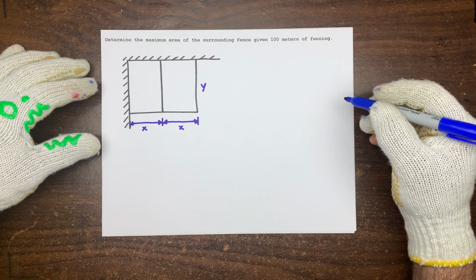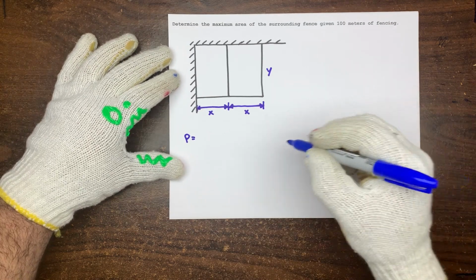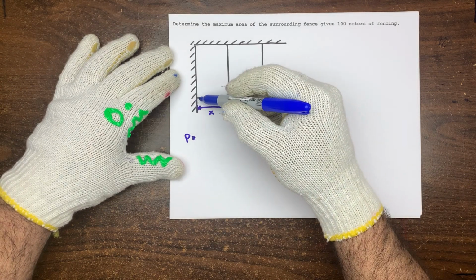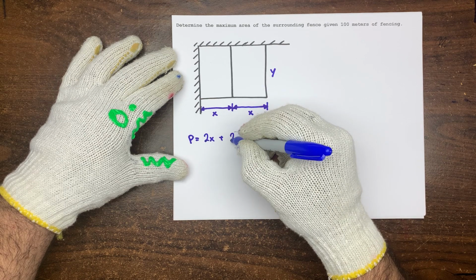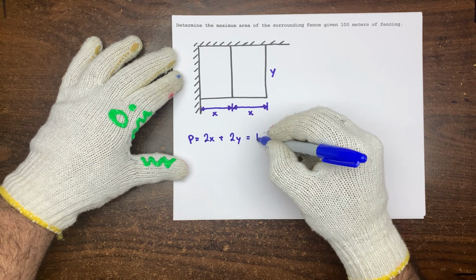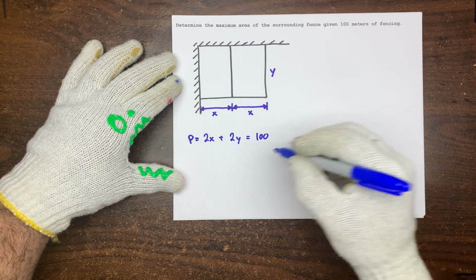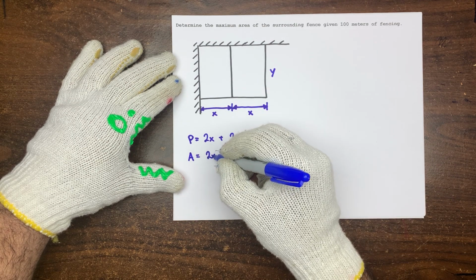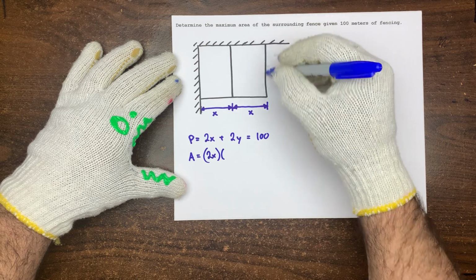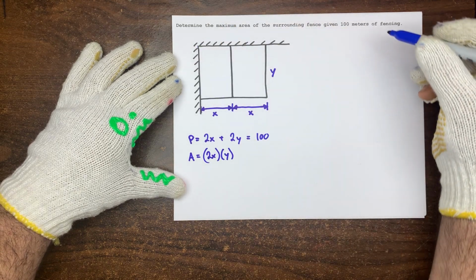Now we need to make three governing equations. So the first governing equation is my perimeter, and the perimeter of here will be, well, I got 2x plus 2y is equal to 100 meters. 100 meters, great. The area of this place is going to be 2x times y. That is going to be the area of the whole thing, okay?